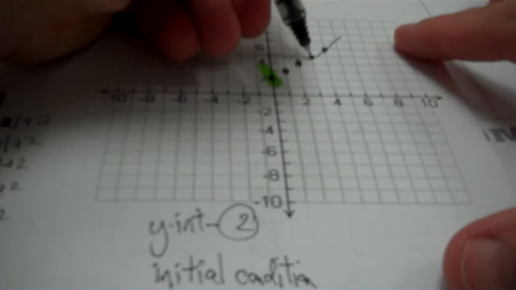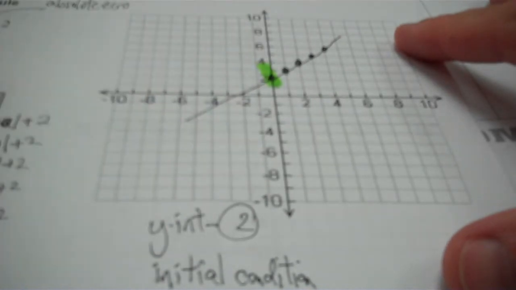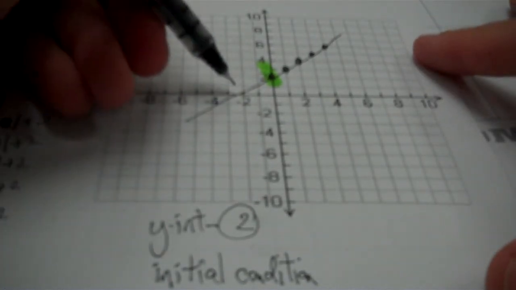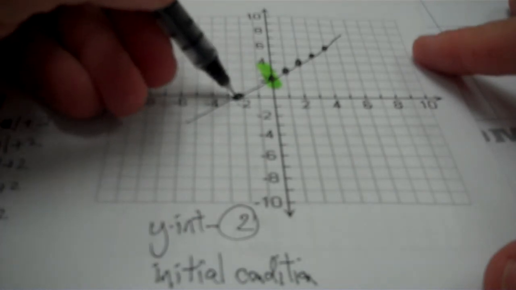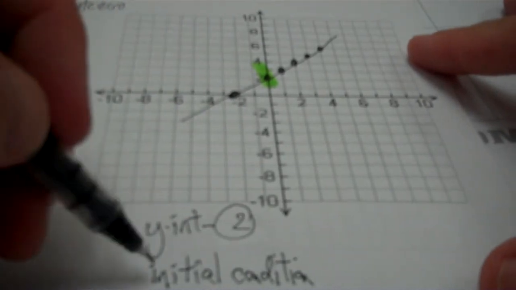If we were to continue this pattern, you can continue this pattern and see where it goes. If I continue this pattern, we would see that the x-intercept, or the 0, is somewhere around here, probably around -2.